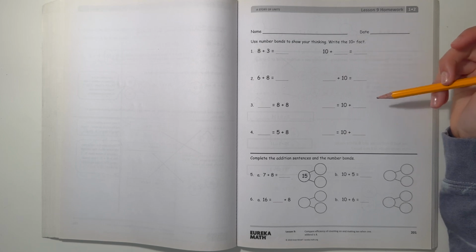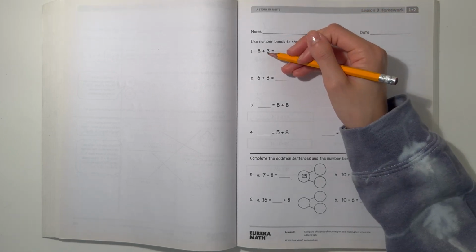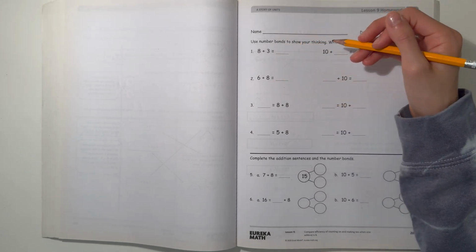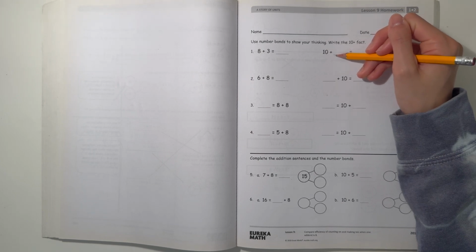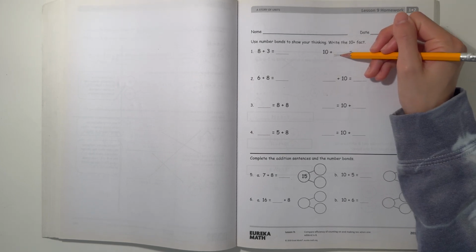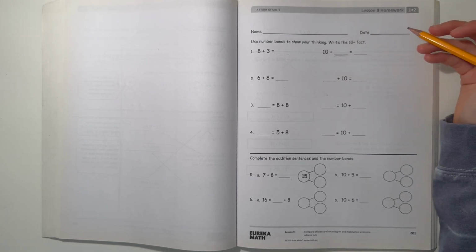As we reviewed in the previous lessons, when adding numbers, we can break them apart to make 10 to make it easier to solve. So now they want us to show proof of that, so we're writing our 10 plus fact down here. Number 1, 8 plus 3.